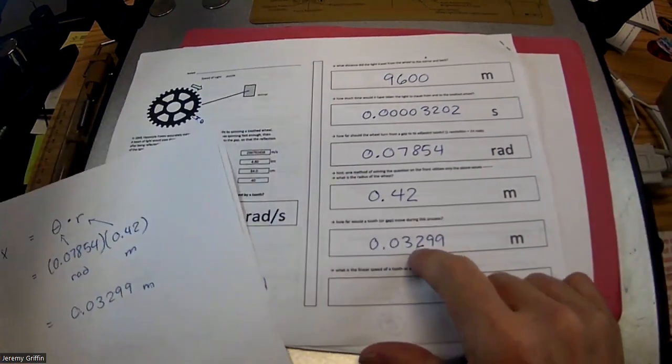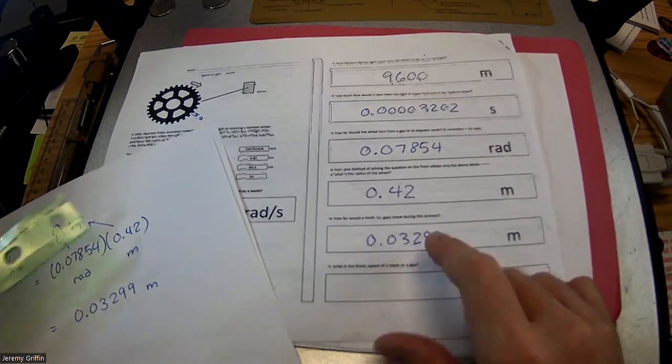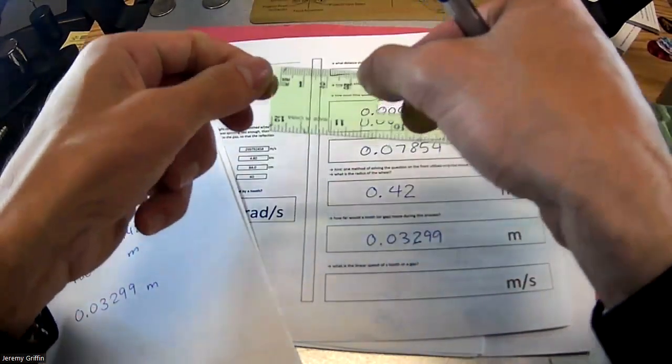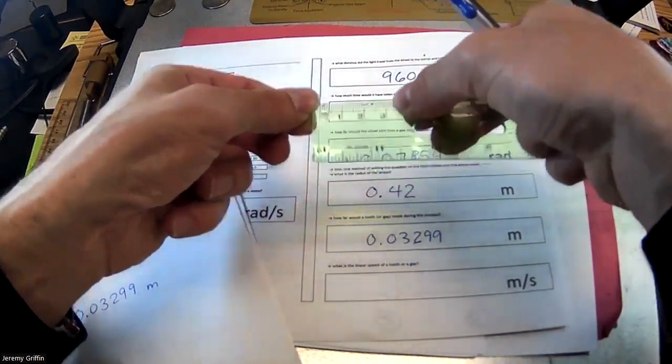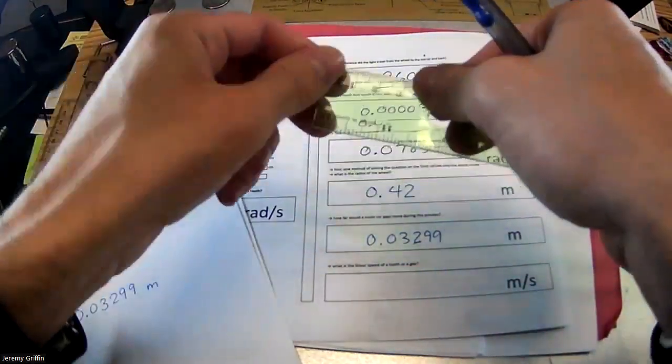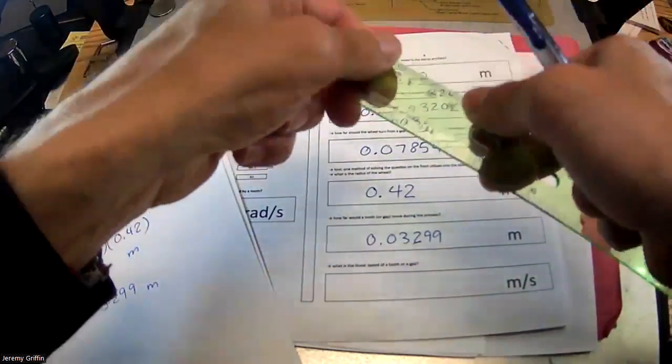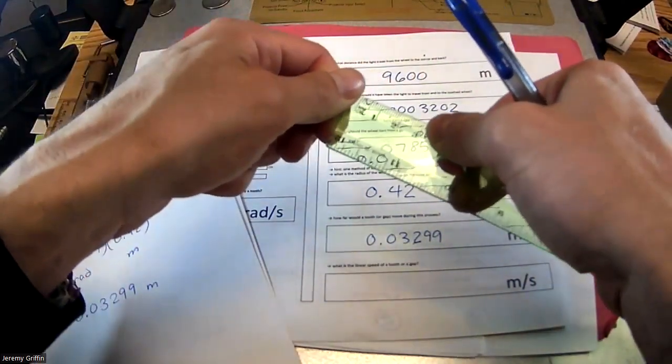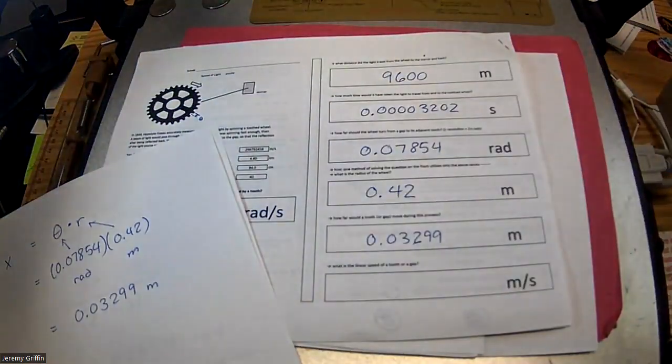Okay. For context, my number is a little over 3 centimeters. You guys know what 3 centimeters is. There's about 3 centimeters right there. Okay. So this big old wheel that I have only turned about this far. Well, a tooth would have moved that far during this whole process. Okay, you guys got that?